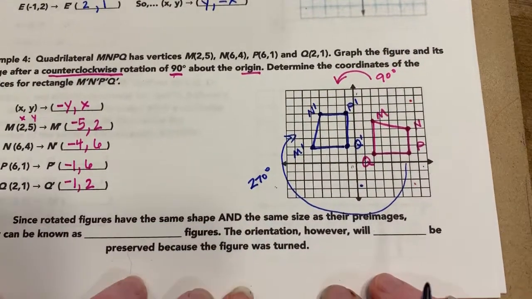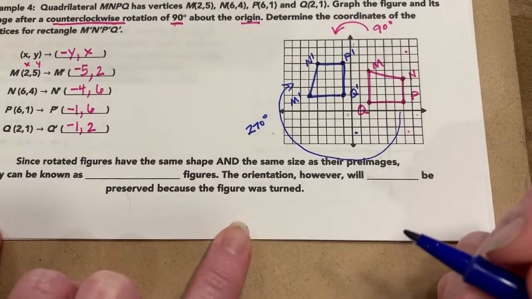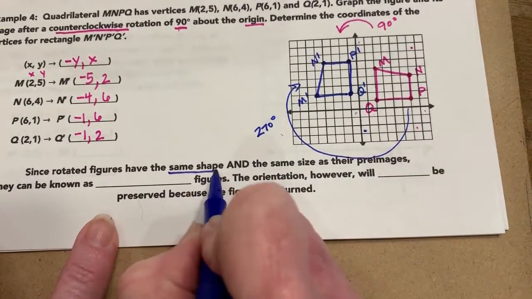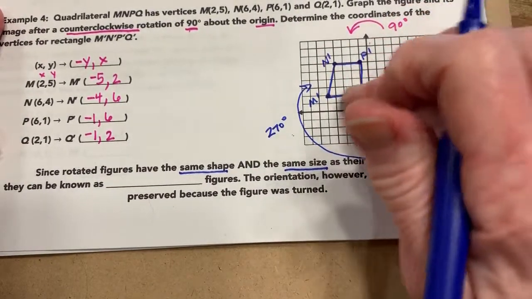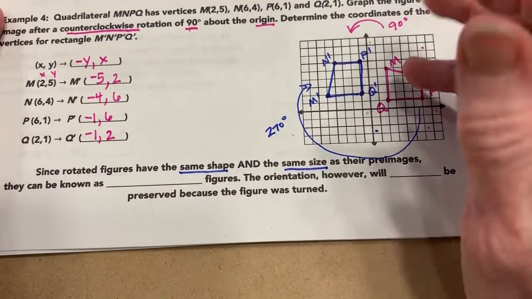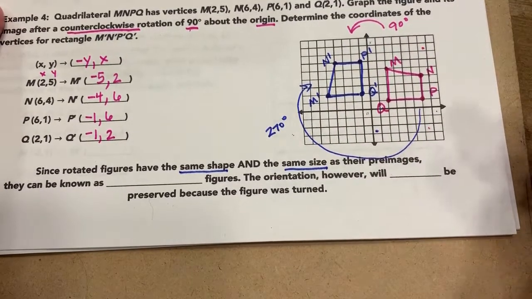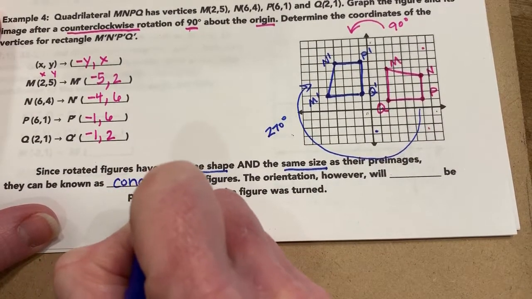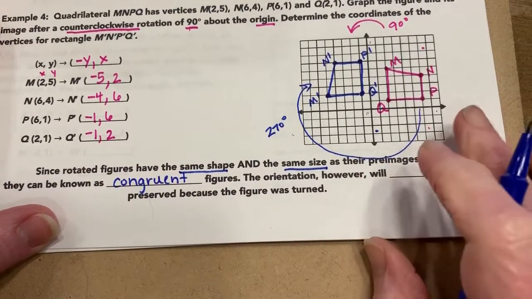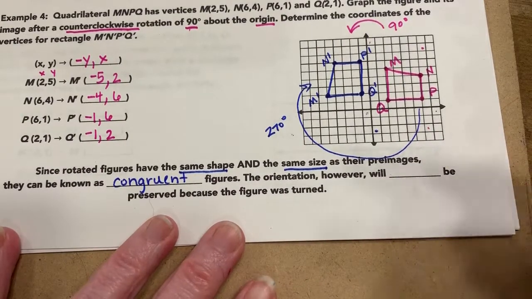So since rotated figures have the same shape and the same size as their pre-images, the shape doesn't change. It's still 3 from here and 3 from here. Then they can be known as congruent figures. Their size doesn't change like in a dilation. The only time the size changes is when you make it bigger or smaller. That's the dilation.